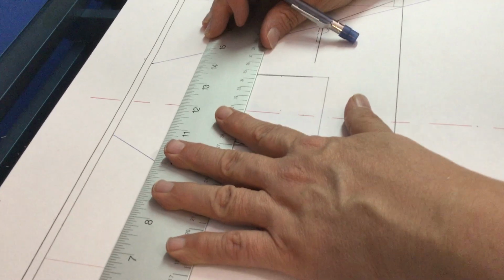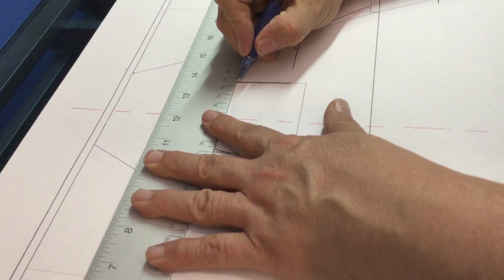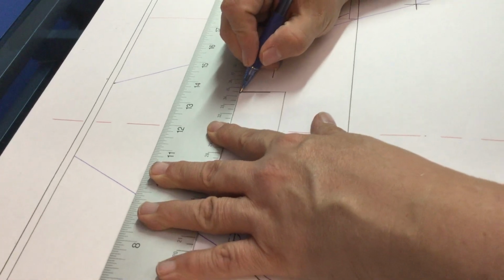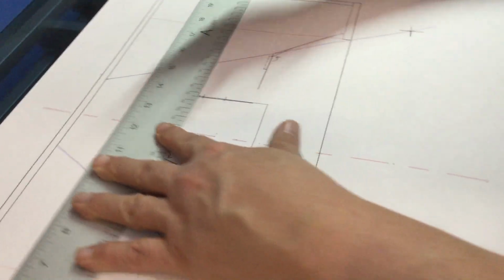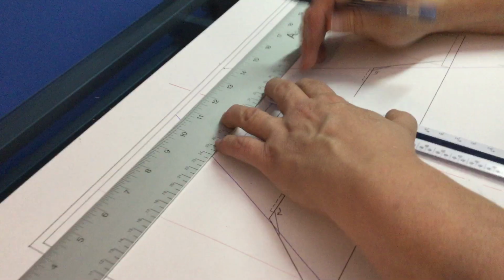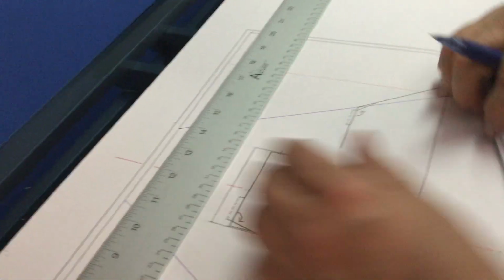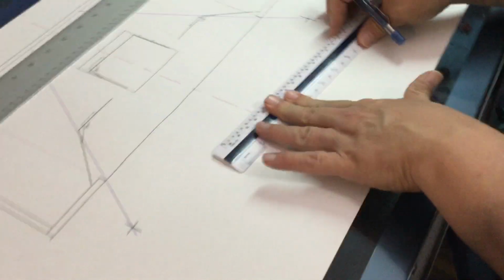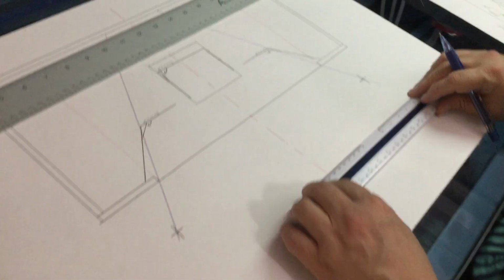Now, I'm going to draw my arch off stage. This doesn't sit on your drawing paper well because of how it's beveled, so you really don't want to use that to draw.